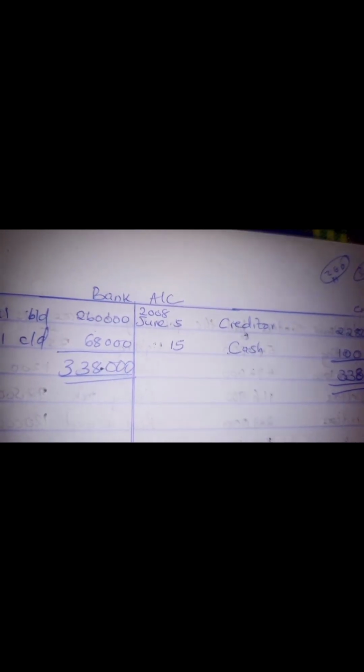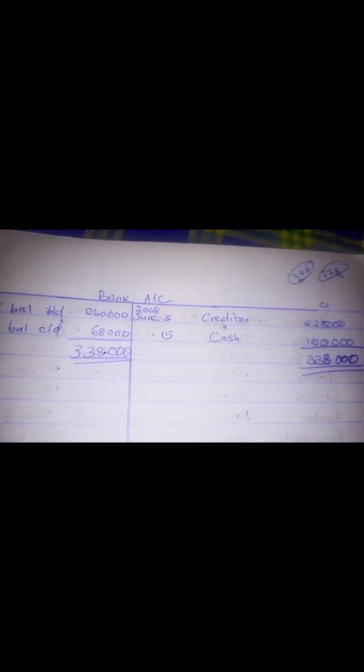So we move on. I know, learners, there was a time I told you that bank is an asset and therefore is supposed to have a debit balance. Yes, it is true, but there are some instances whereby we find having a bank overdraft, like in our case here. The credit side being bigger than the debit side means we have a credit balance, and therefore this automatically means we had a bank overdraft of 68,000.